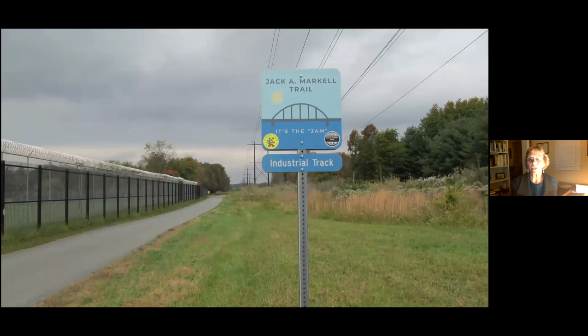While we were getting ready to do this, plans really geared up for converting the industrial track, the Delaware Greenway. This is the connector between downtown Wilmington and historic Newcastle.